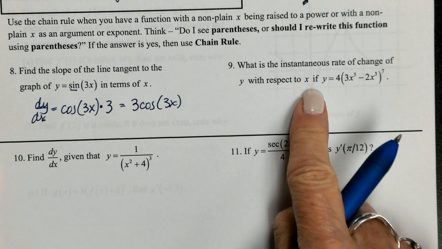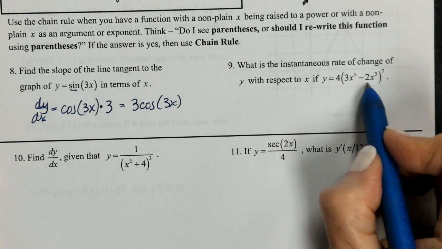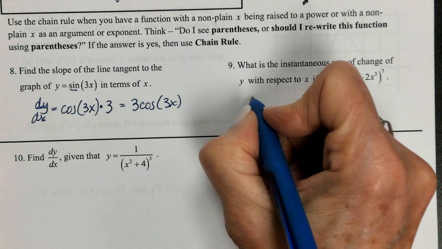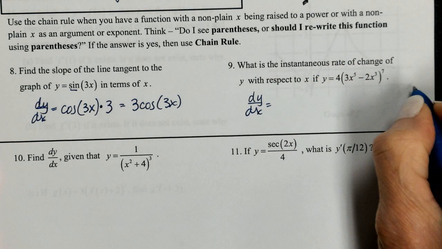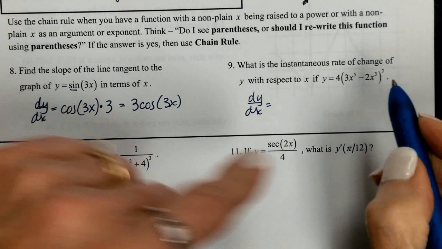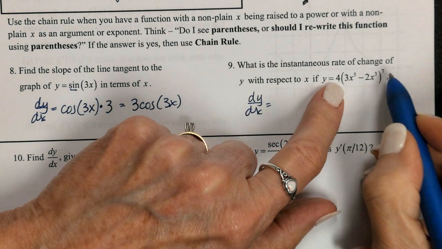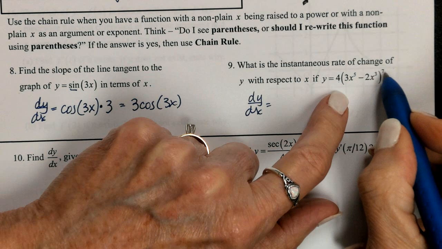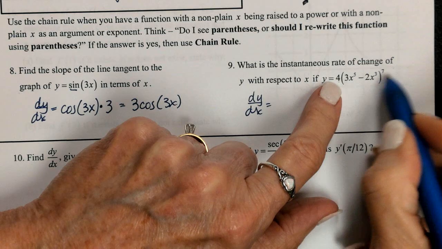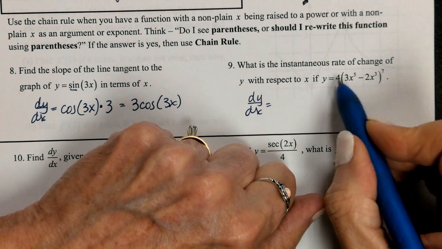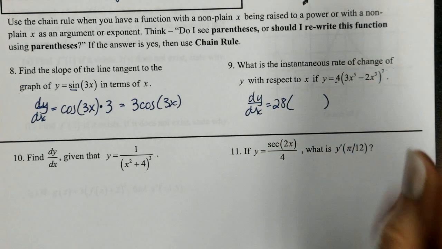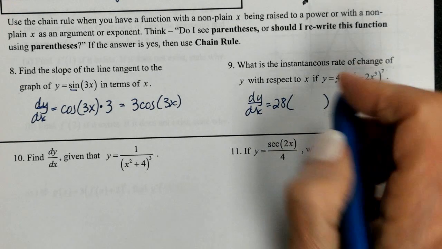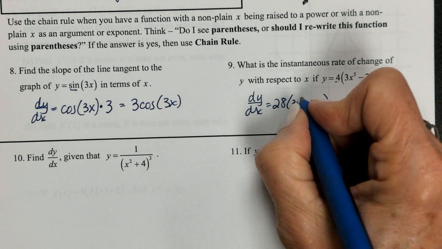Number 9. I see parentheses to a power, so I know this is chain rule. On the outside is a power of 7, too. So we're going to use the power rule. 7 times 4 is 28. Keep your inside the same.